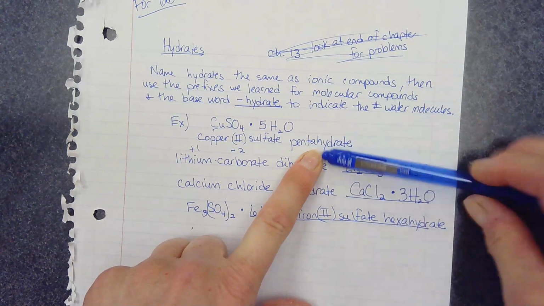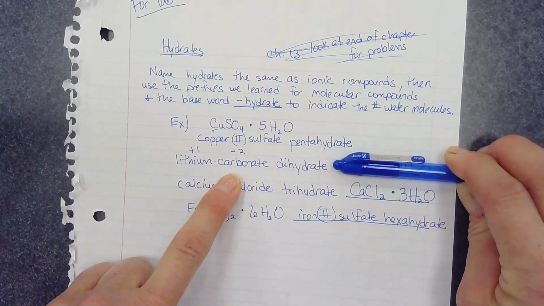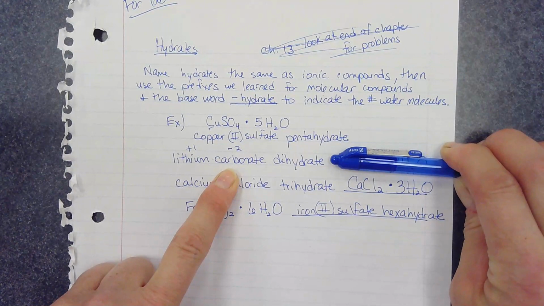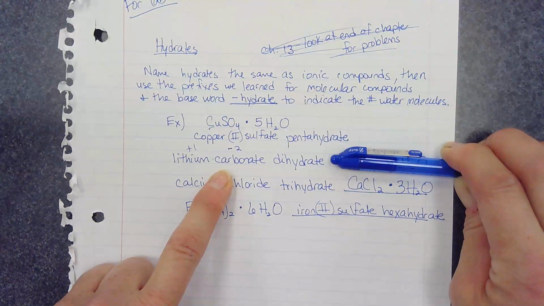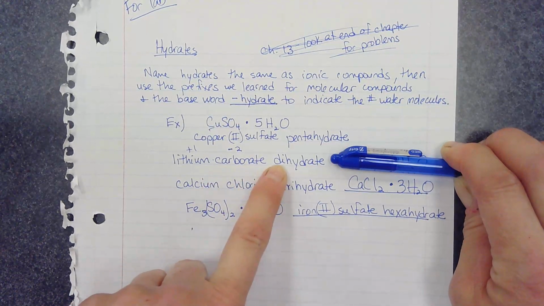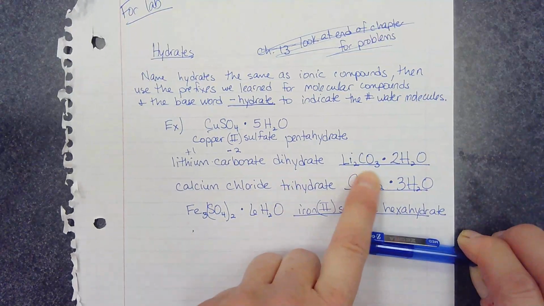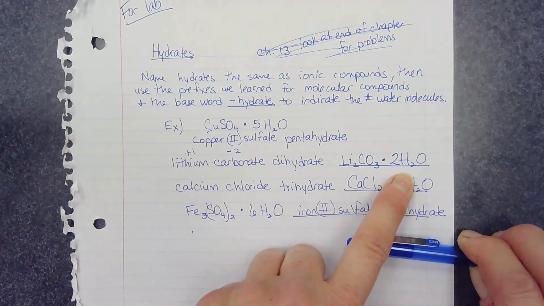So in this case, lithium carbonate. What's the formula for lithium carbonate? Li2CO3. What would dihydrate be? 2H2O. So Li2CO3·2H2O.